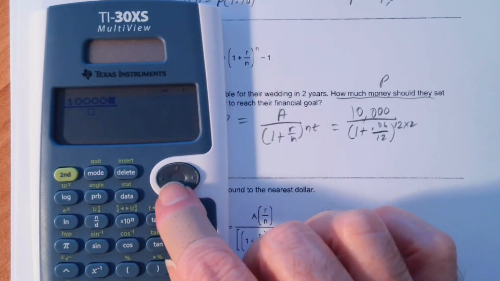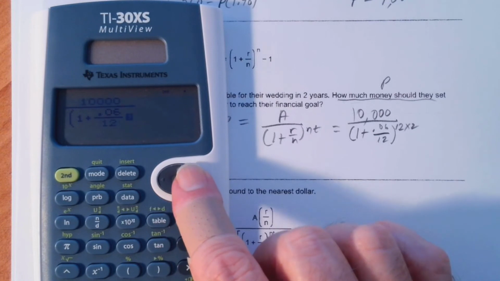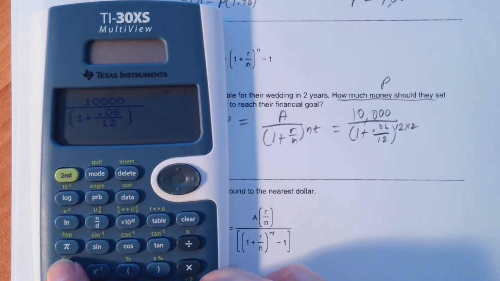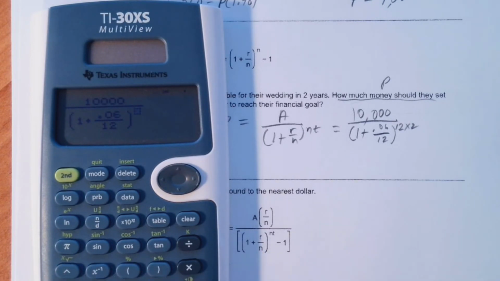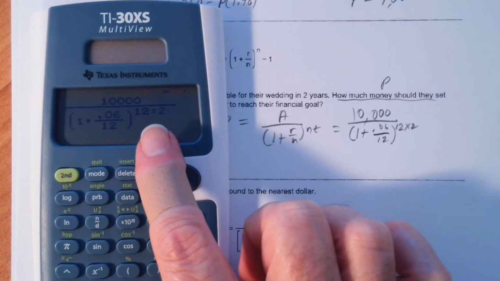And then arrow down. And in parentheses, we'll have 1 plus 0.06, and then hit the fraction button over 12. And let's get out of there and do parentheses, and then the exponent button, which is right here. Now, 12 times 2 is 24, but I'm going to go ahead and write 12 times 2. And you can see that it's in the exponent here.